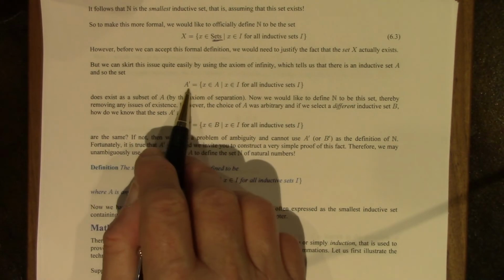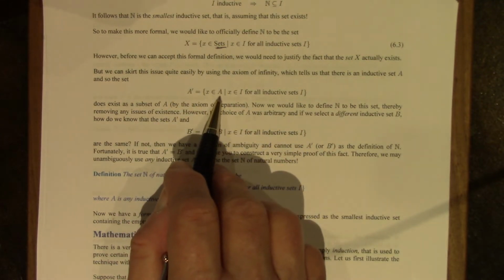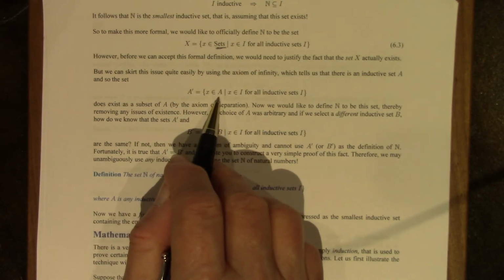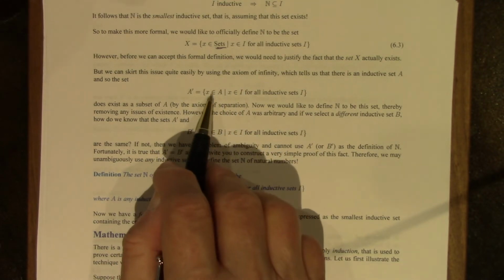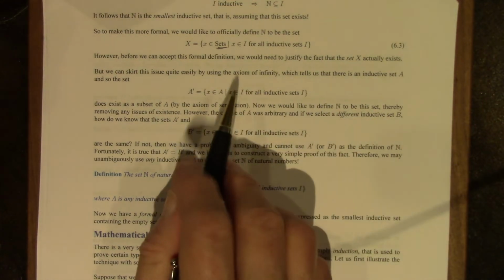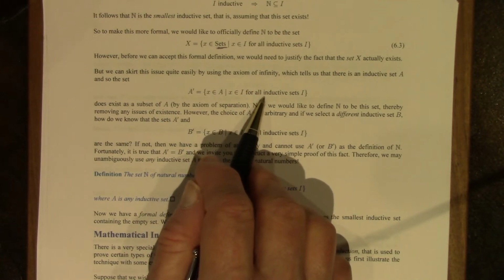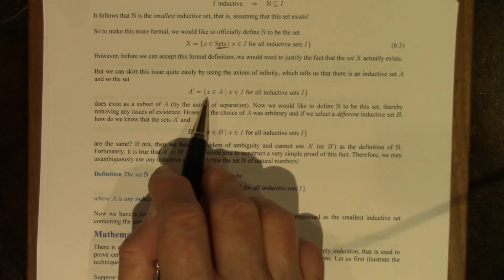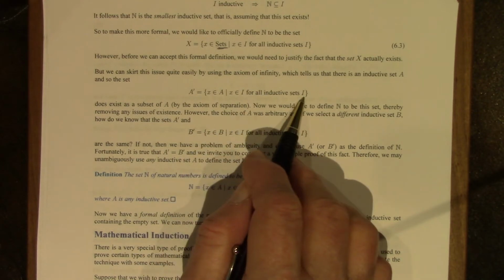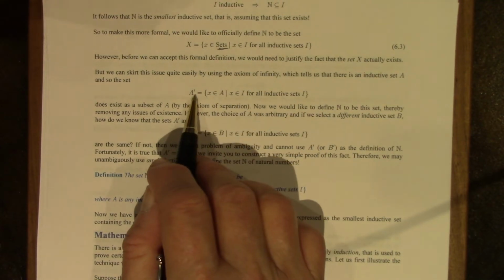Now let's look at this, which is almost the same as this, but the universe has been cut down from the class of all sets to the set A. Now X ranges over a set. The rest is the same. And this can be shown to exist using the axiom of separation. We separate out certain elements of A based on this property, that they belong to all inductive sets. So this set exists, A prime.